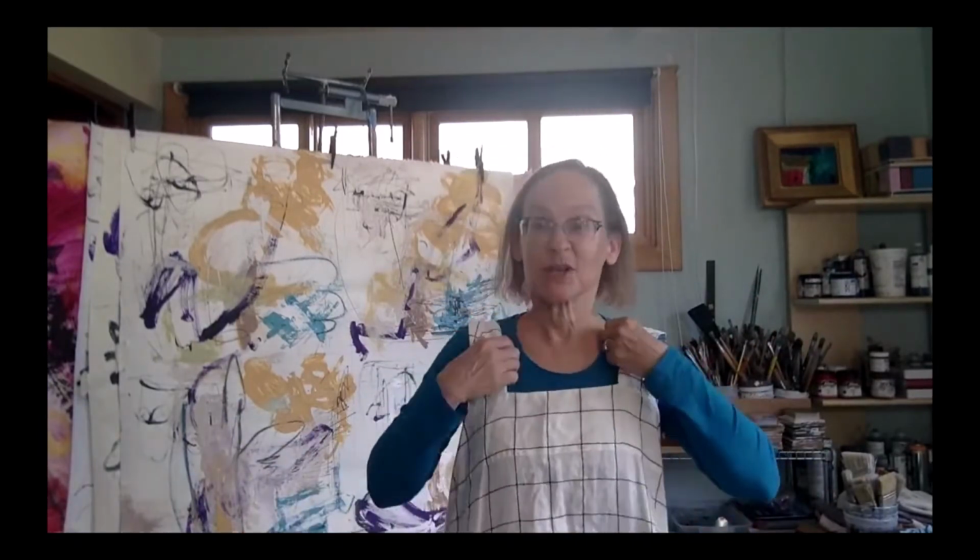So it's interesting, because I know that dimensionality and depth is very important when you're working in representational painting, whether it's the figure, landscapes, still lifes, or portraits. I've done all of that in the past, and that was very important. But it doesn't necessarily have to be in an abstract painting.